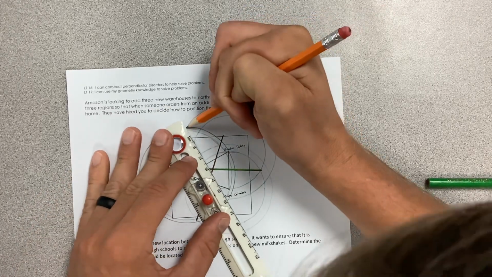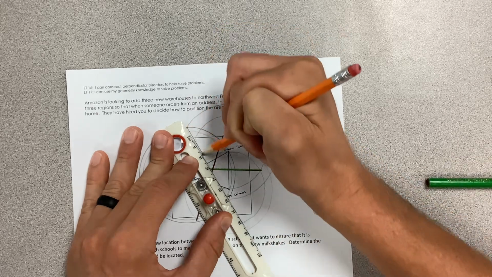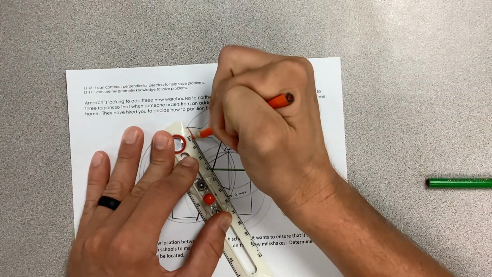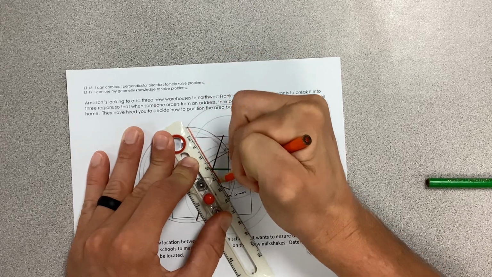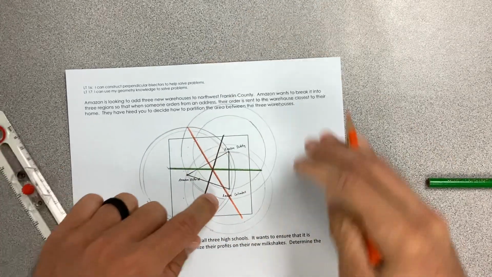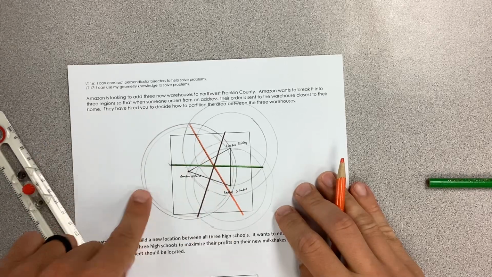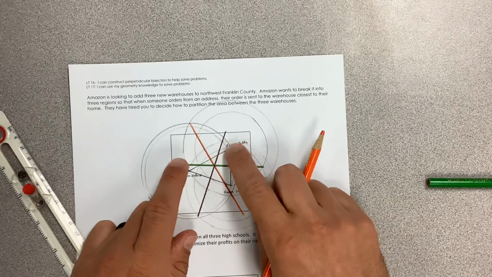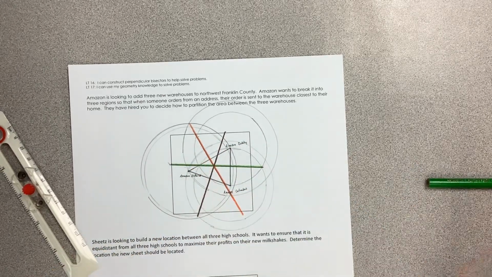I have to make sure I'm focused right here. Boom, a lot of lines going on. This is a geometric fact we'll hit later, but it's pretty cool that all these perpendicular bisectors intersected at the same point. This is the circumcenter, which is equidistant to all of these 3 points.